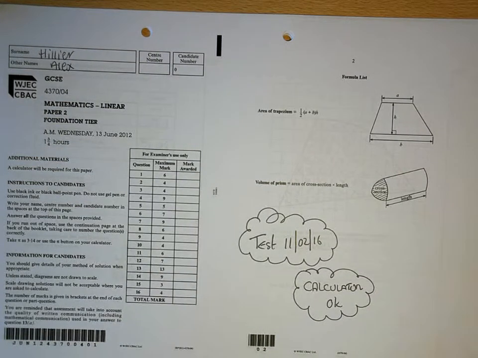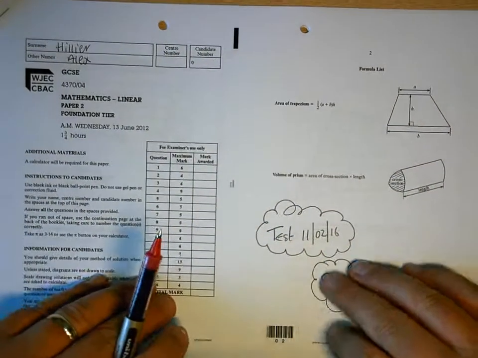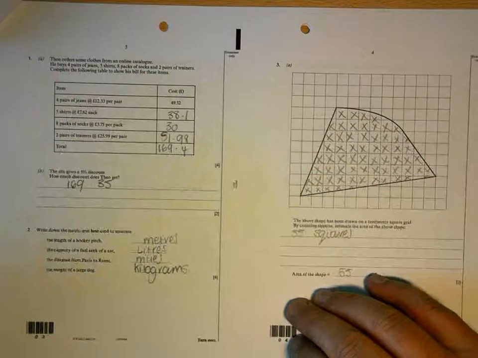Okay, Alex, so 23 in the first paper that I marked, 59 in the second. Let's see whether that sort of improvement continues.